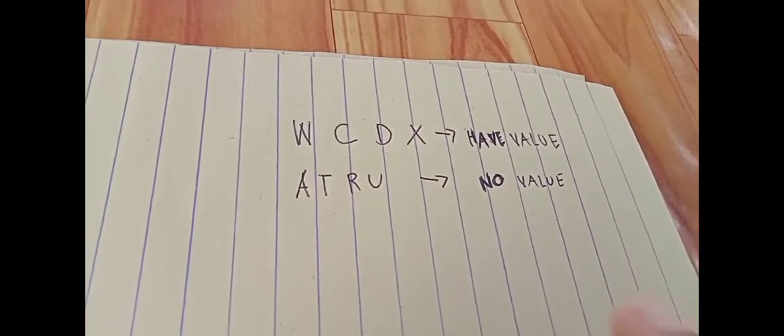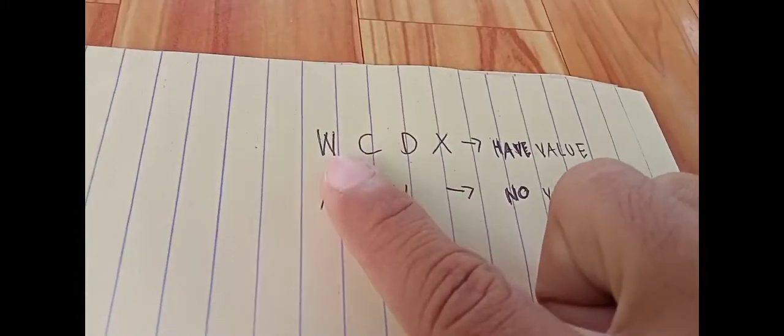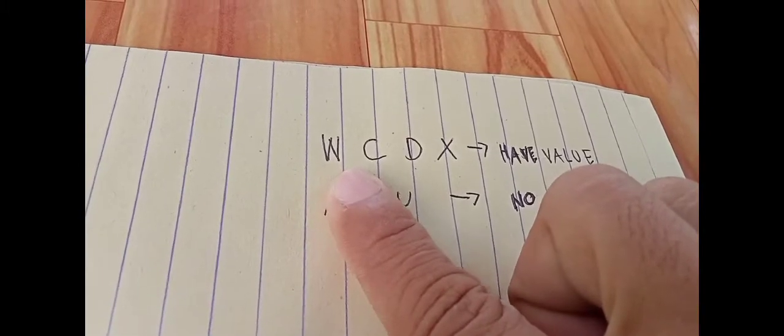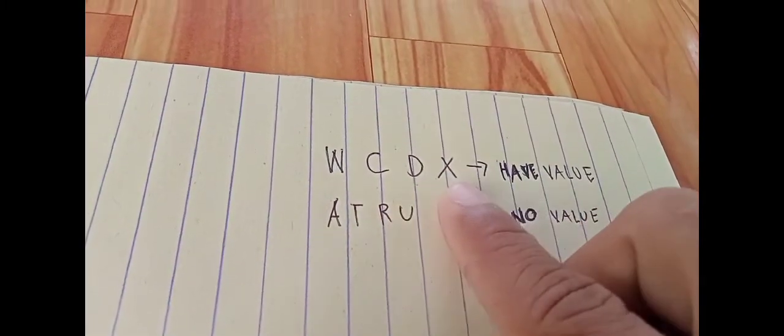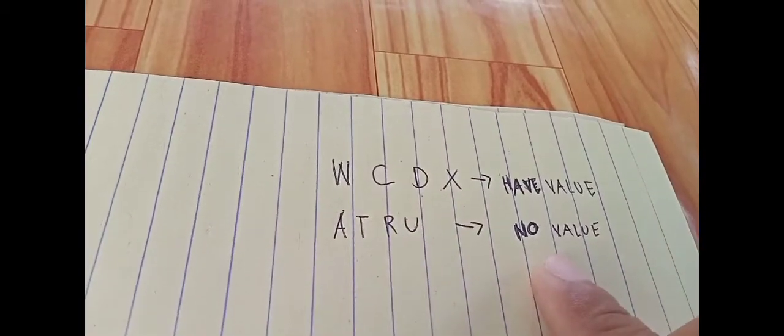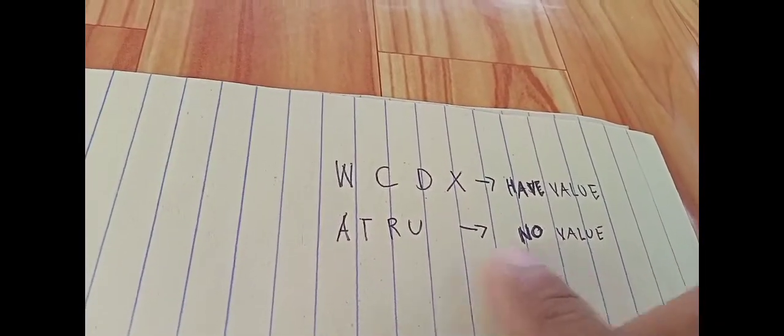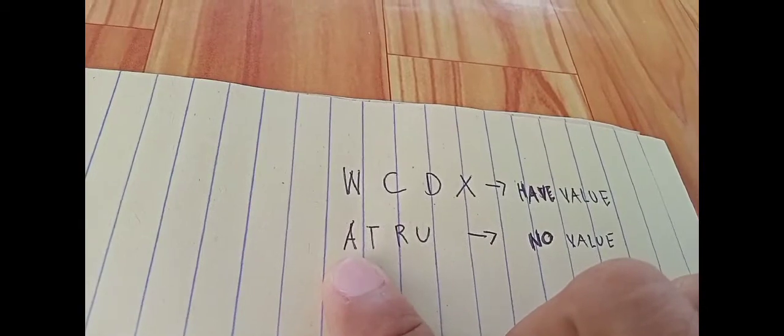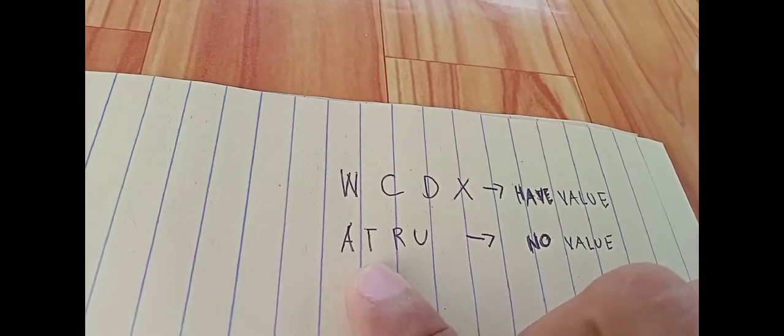And always remember those who have value: the plain whirl, the central pocket loop, the double loop, and the accidental whirl. And for those who don't have value, it is the plain arc, the tented arc, the radial loop, and the ulnar loop.